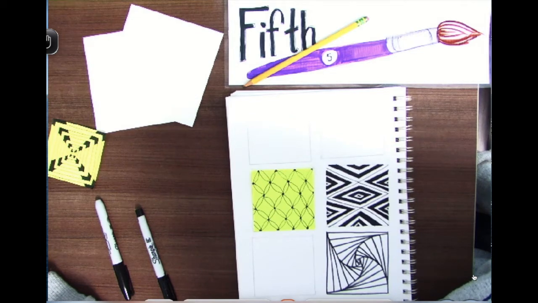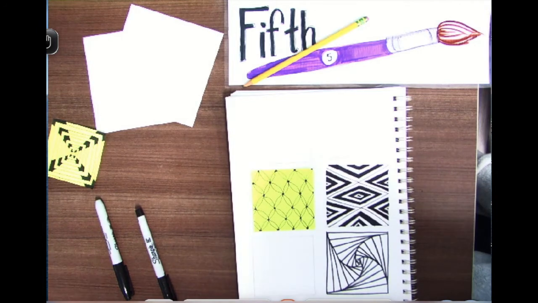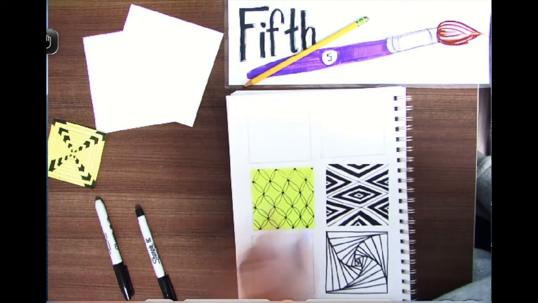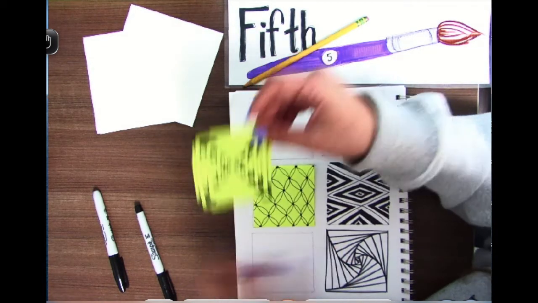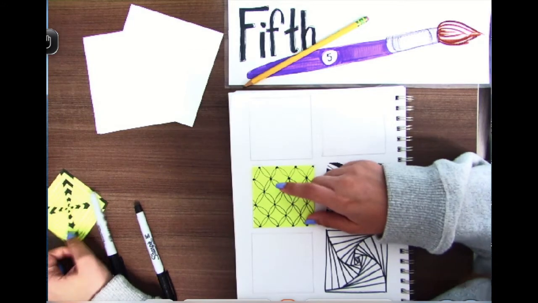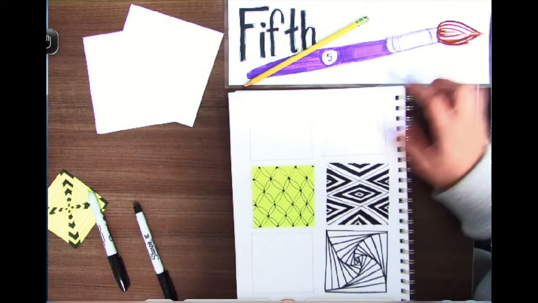Okay, fifth grade, we're back again just to show you the rest of the optical illusions that I would be working with this week. So we're going to practice this one, and we're going to practice this one as well. So let's start with this one since it's a little easier. I'm going to zoom in again.